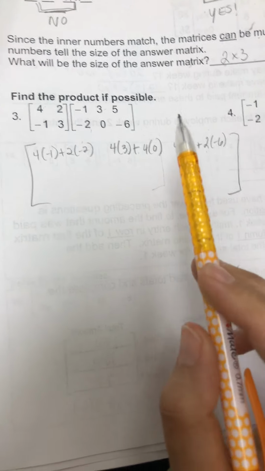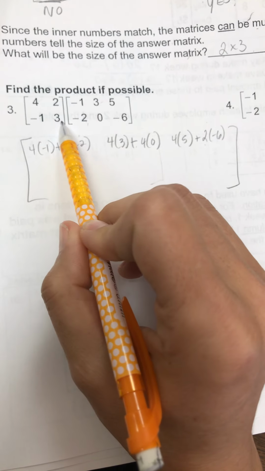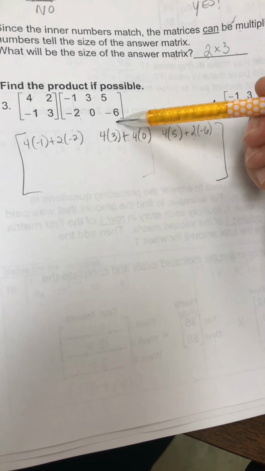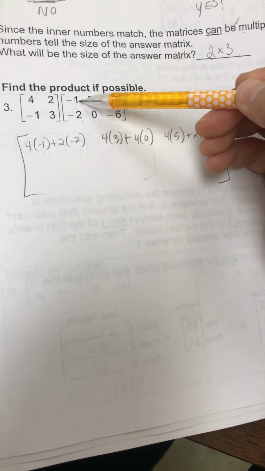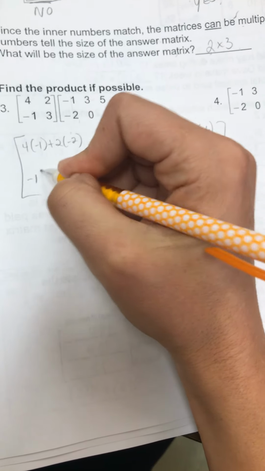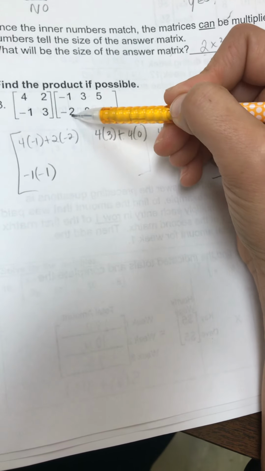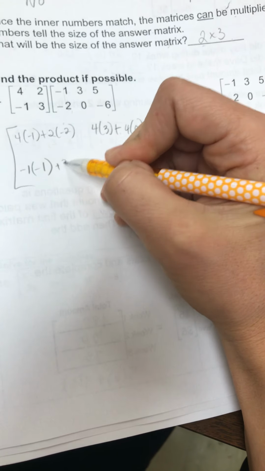Okay, now we're going to do our bottom row. So now this row is going to be multiplying by each one of these columns. So the -1 is going to be multiplied by the -1. Okay, the 3 is going to be multiplied by the -2.